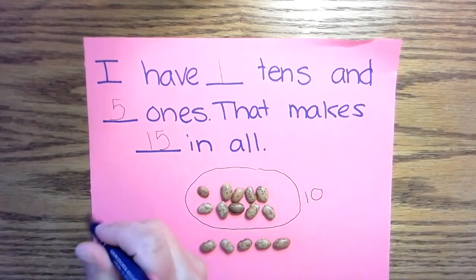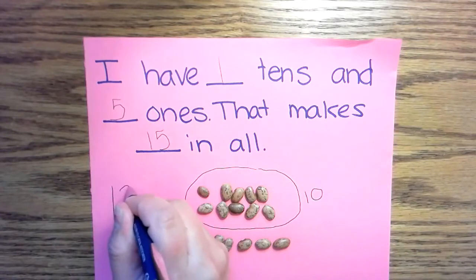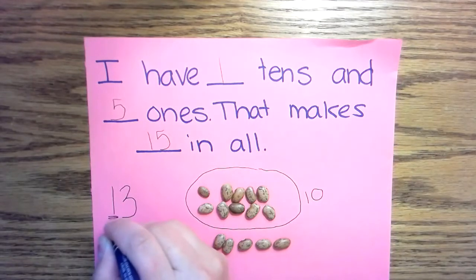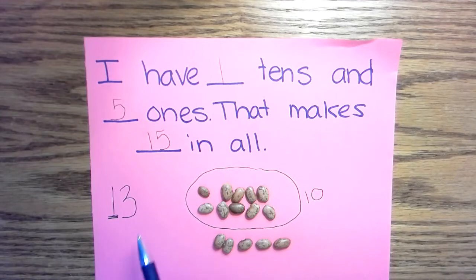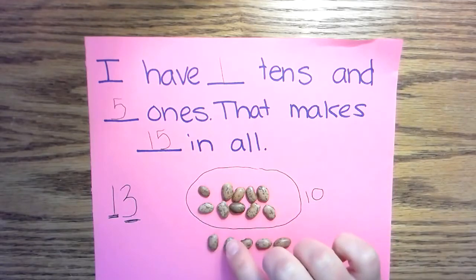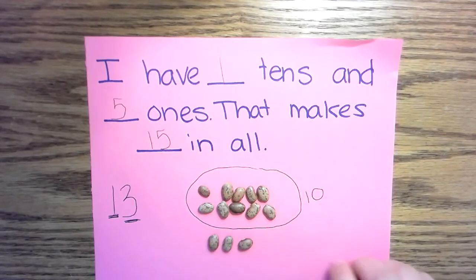If I write the number 13, my tens is the first number. I have 1 ten, and how many ones do I have? 3. So I have 1 ten and 3 ones. That would be 10, 11, 12, 13. So that would look like that.